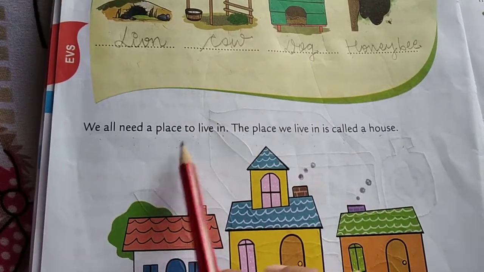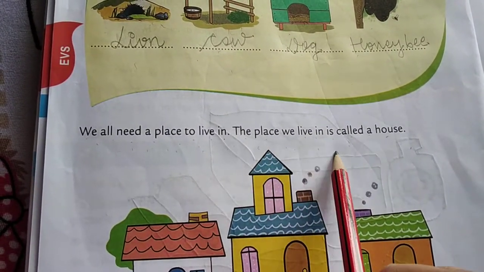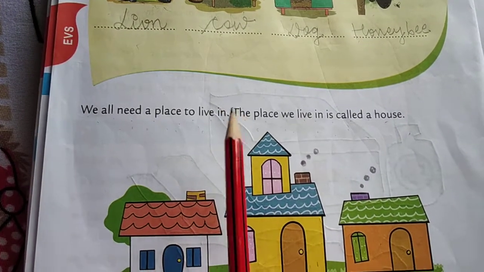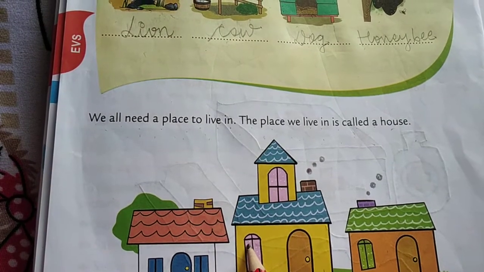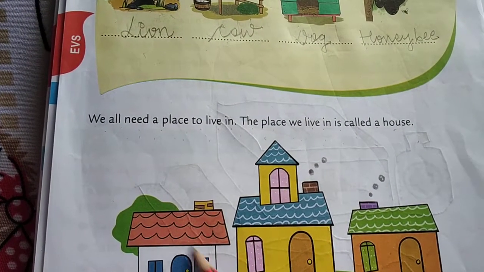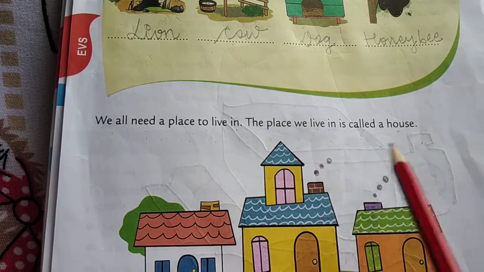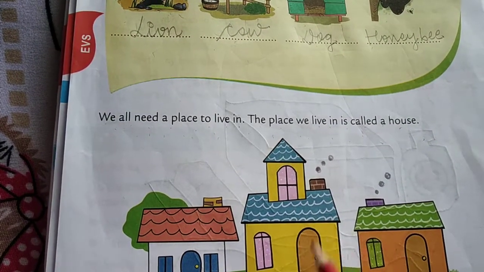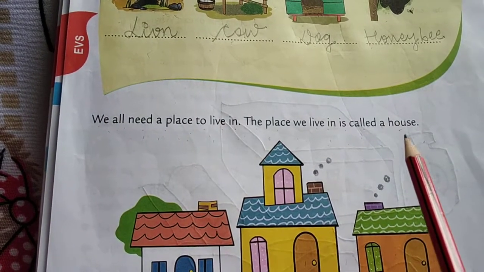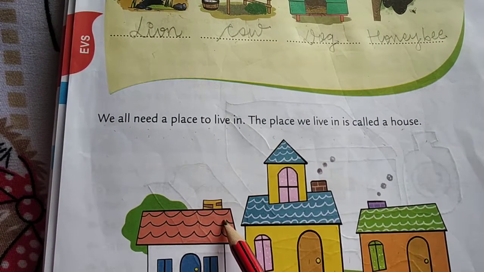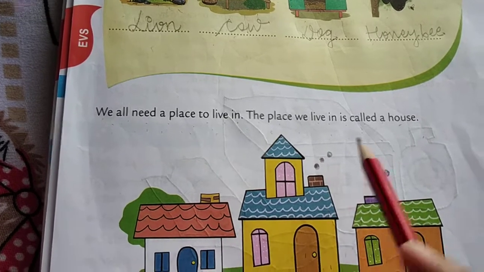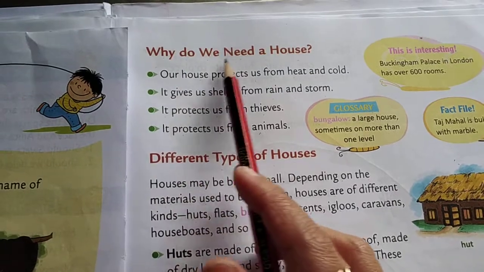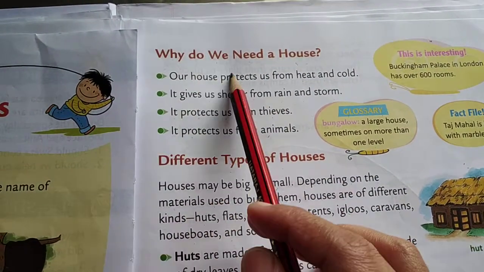We all need a place to live in. The place we live in is called a house. Okay students, we all need a place to live. That place is called a house. The place where we live, what do we call it? House. So next is, why do we need a house?